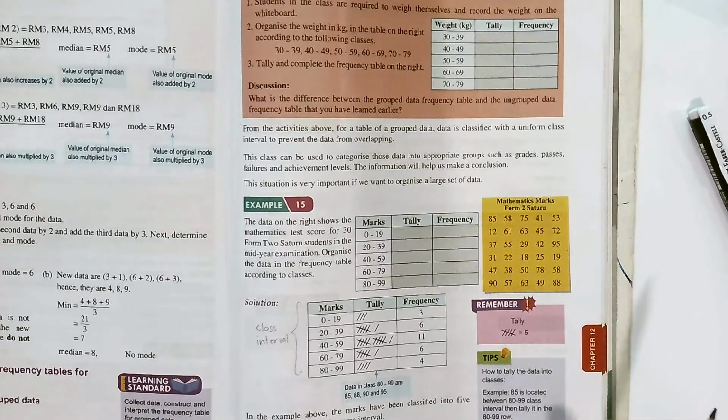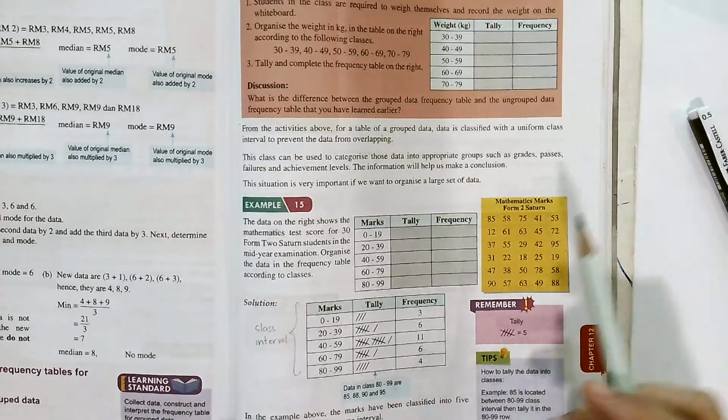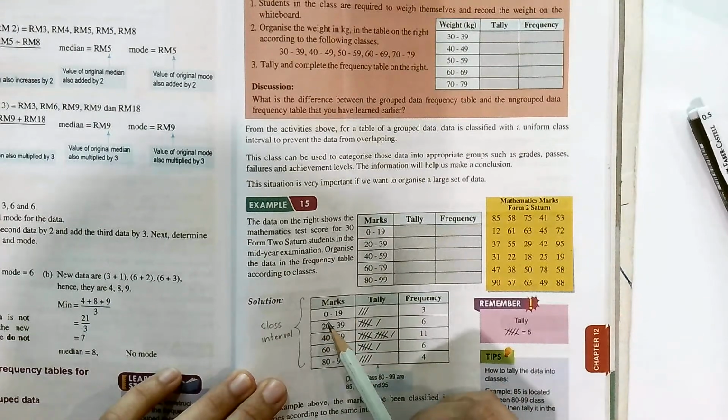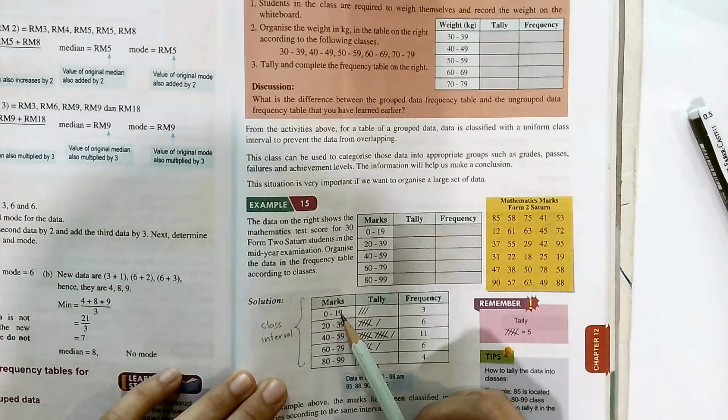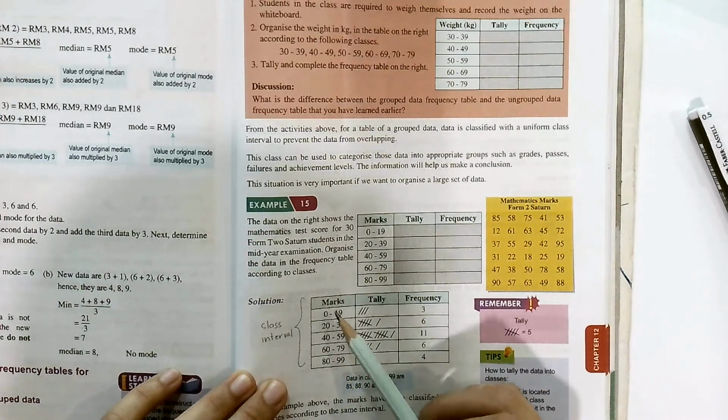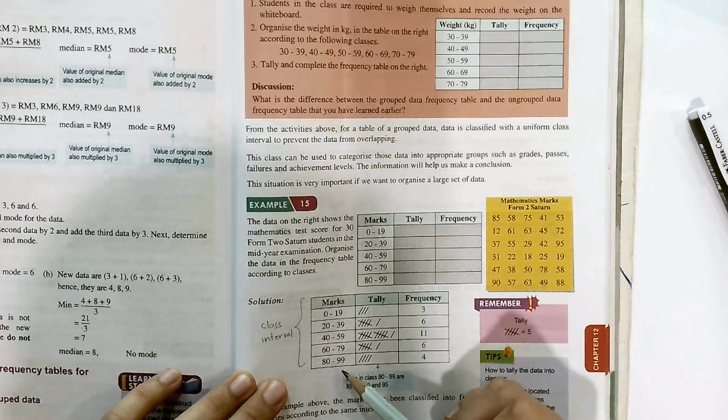So you can see here, class interval number 1 is 0 to 19 marks. The second class is 20 to 39. Third class is 40 to 59. The fourth class is 60 to 79 marks, and the last is 80 to 99. So here we call it as class interval.